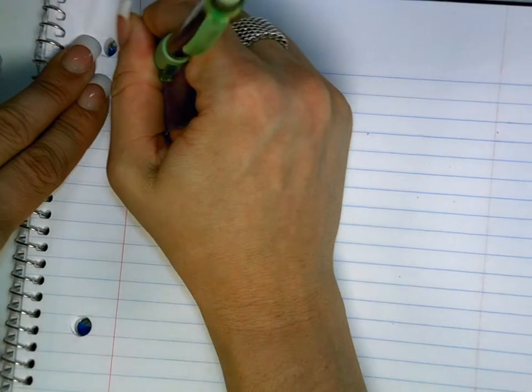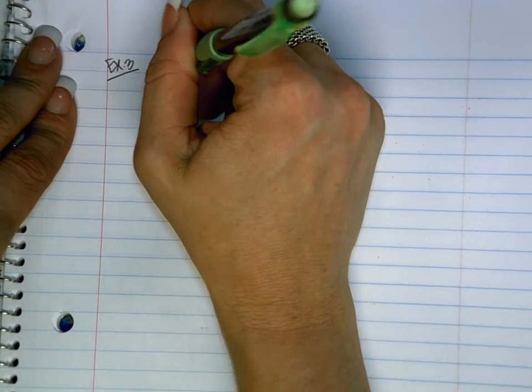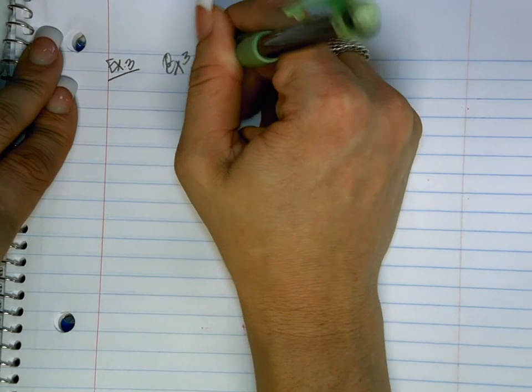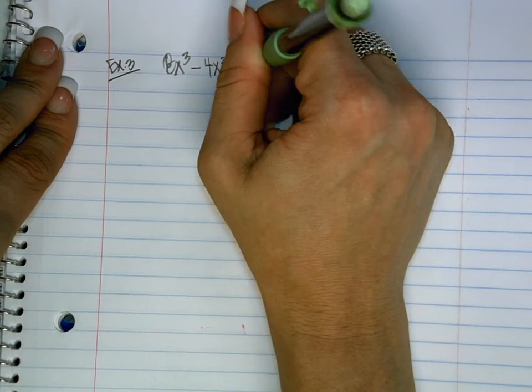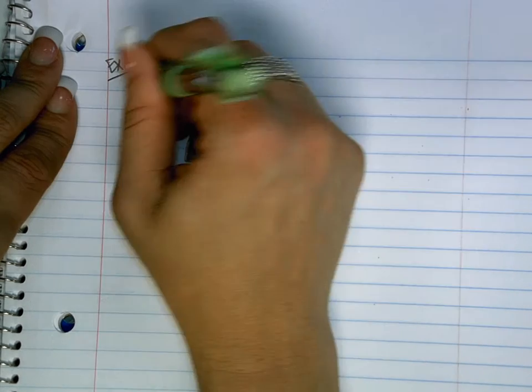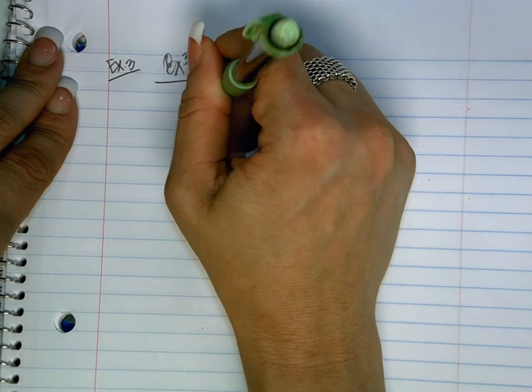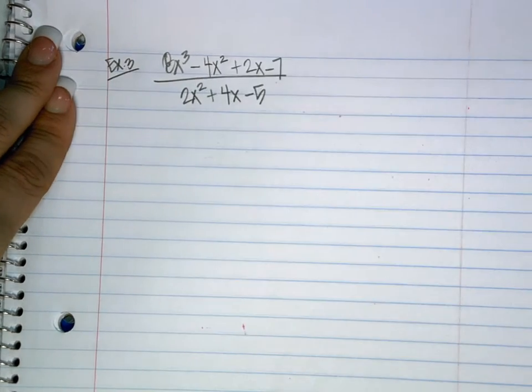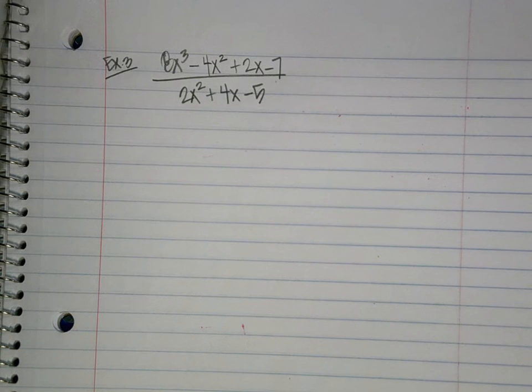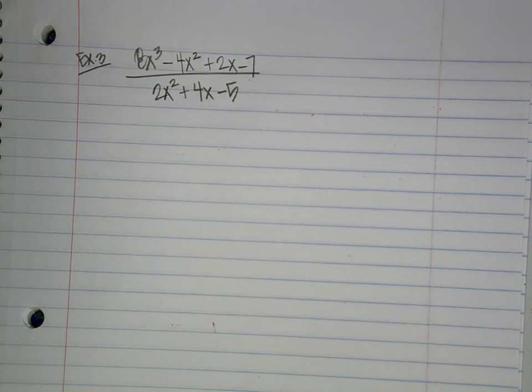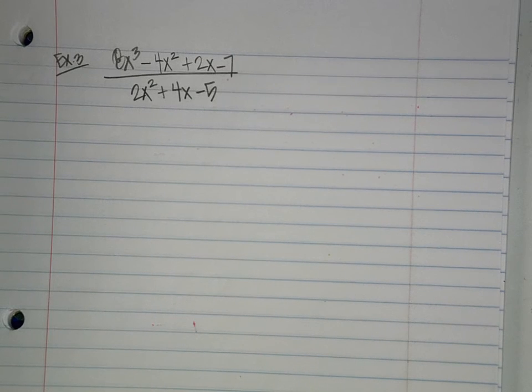Okay, let's try another one. For number 3, I would like you to take 8x cubed minus 4x squared plus 2x minus 7 divided by 2x squared plus 4x minus 5. Now, is this the same thing? Yeah. This is the same thing. It's just written in a different way. So you need to rewrite it.